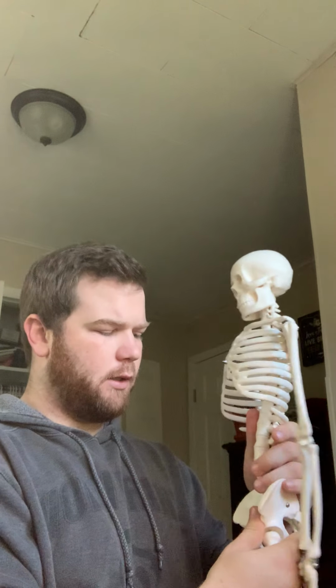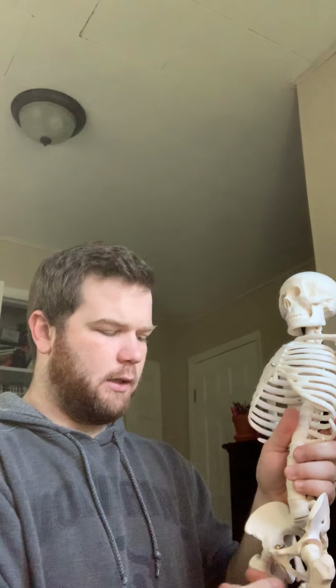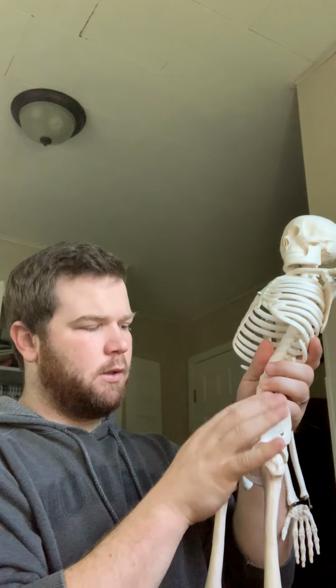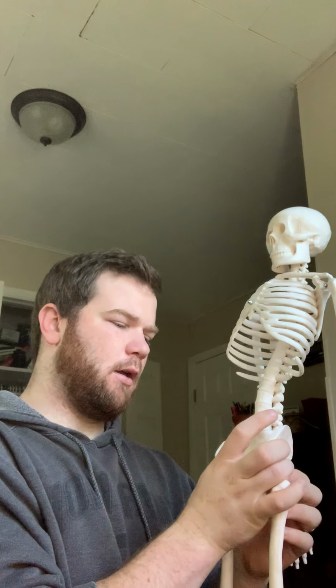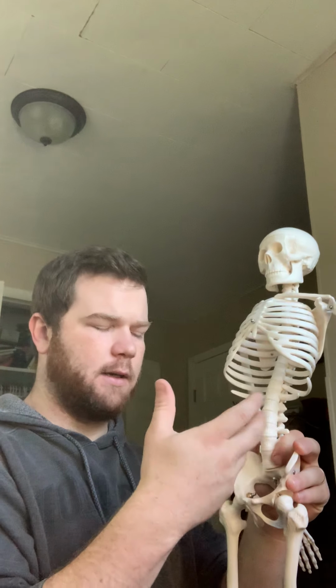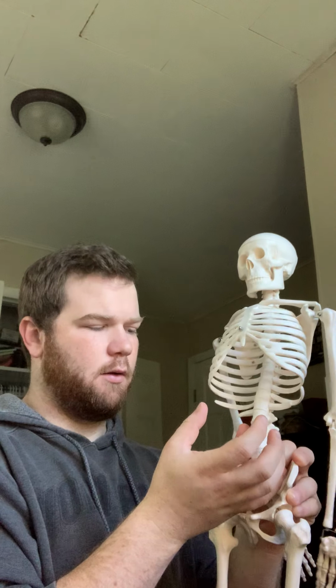Then from there we get to the pelvic girdle, which is the ilium, the ischium back here, and the pubic bone up here. The pelvic girdle holds pretty much everything, intestines and bladder and that kind of organs, so it's nice to have a bowl shape.